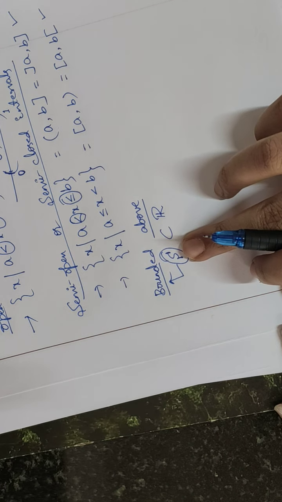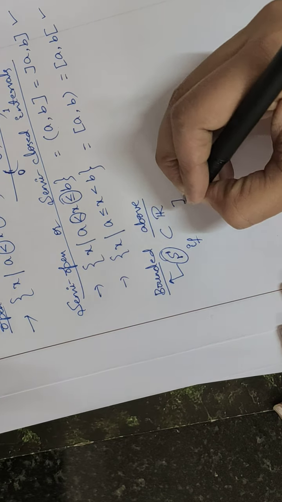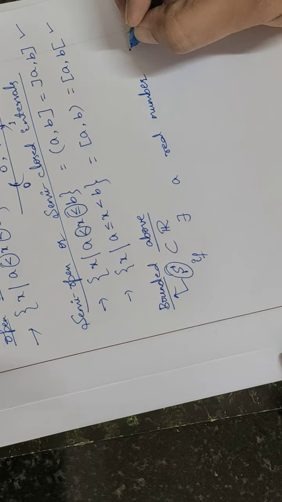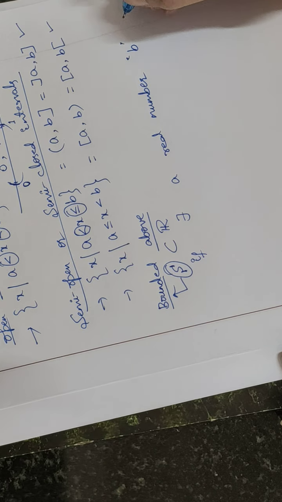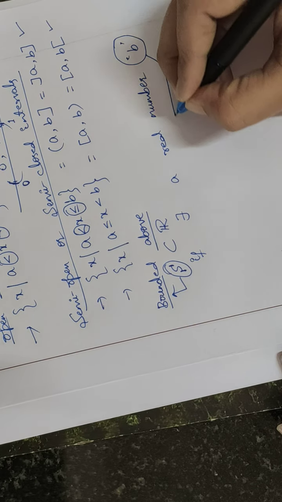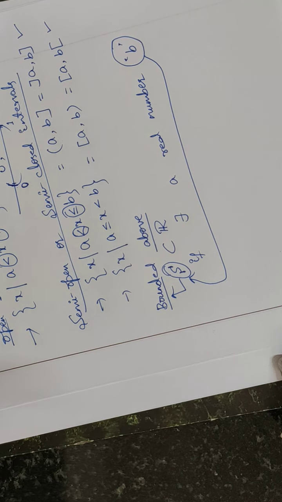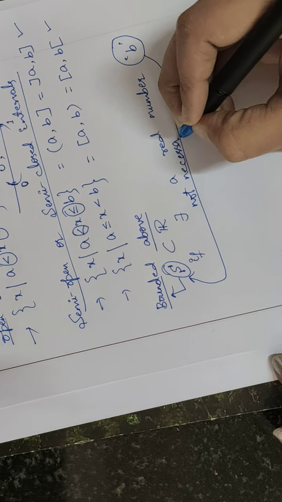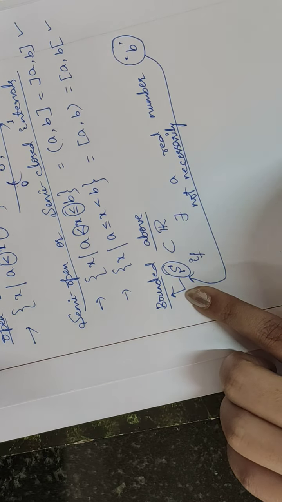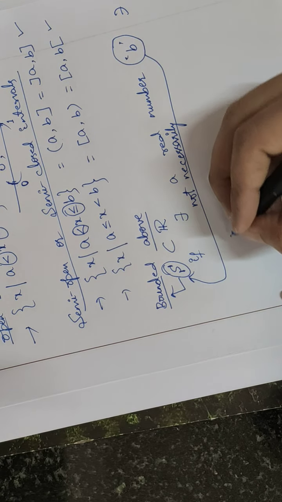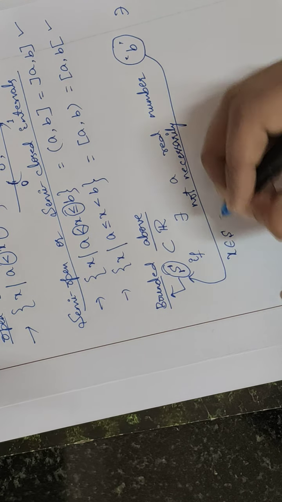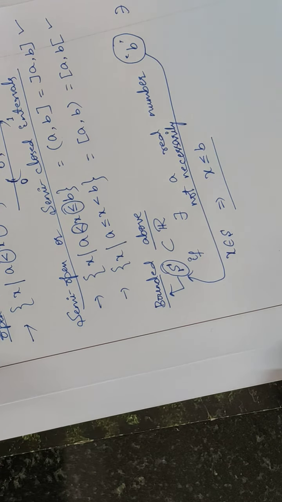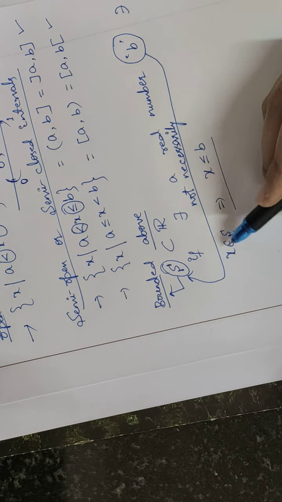In order to say S is bounded above, there exists a real number, which I will denote as B, and this B is not necessarily a member of your S, such that X belongs to S implies X is less than or equal to B. If this condition is true, then you can say that S is bounded above.